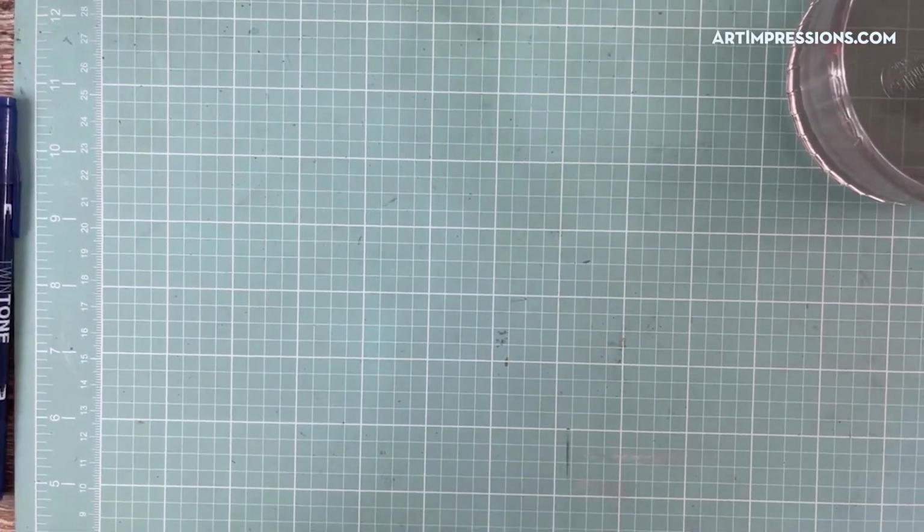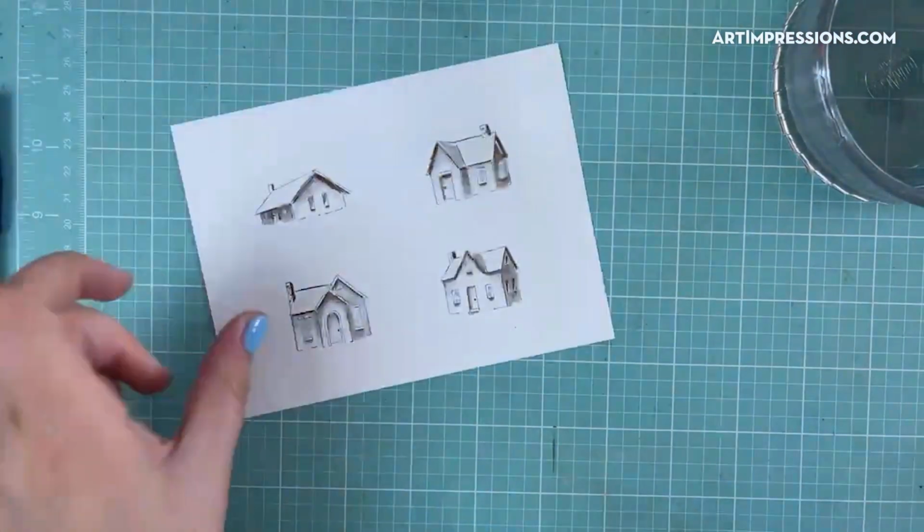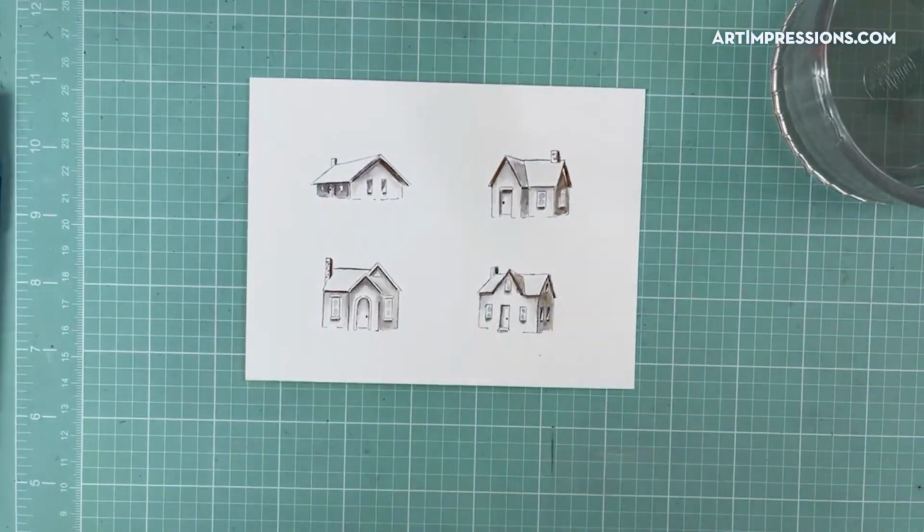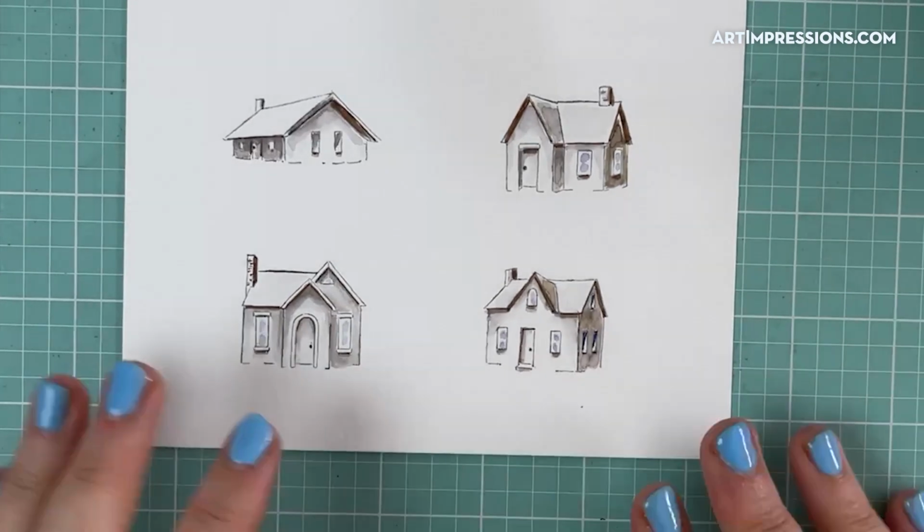All right. So let's get set up here. Okay. So here are the little structures.